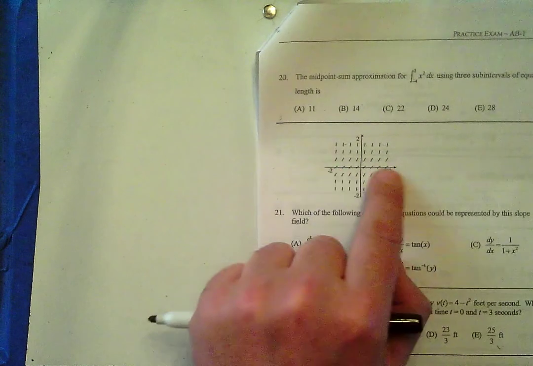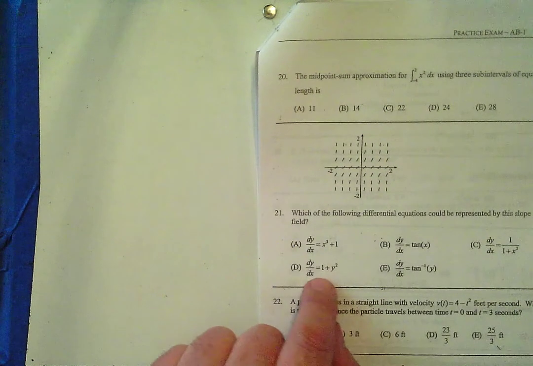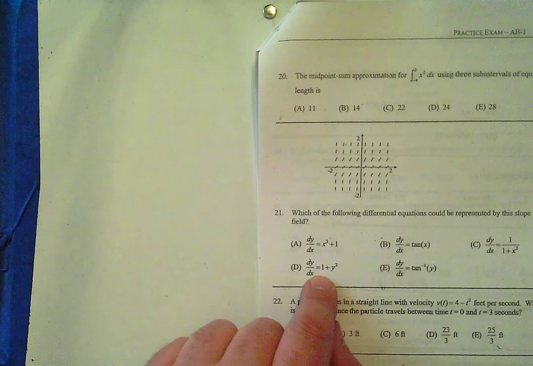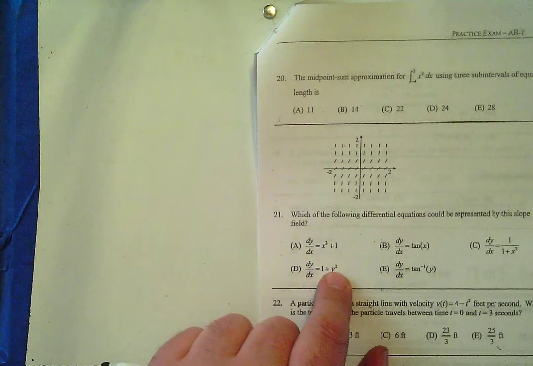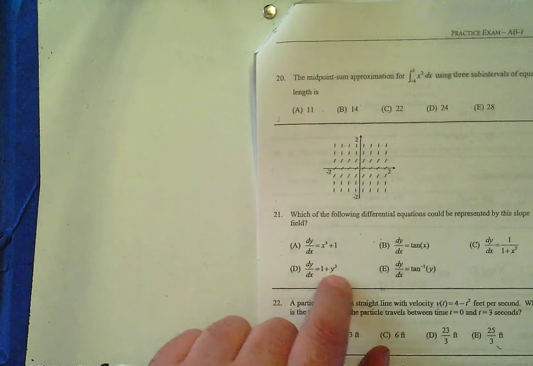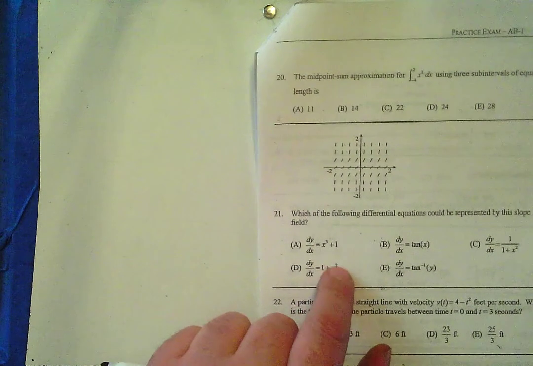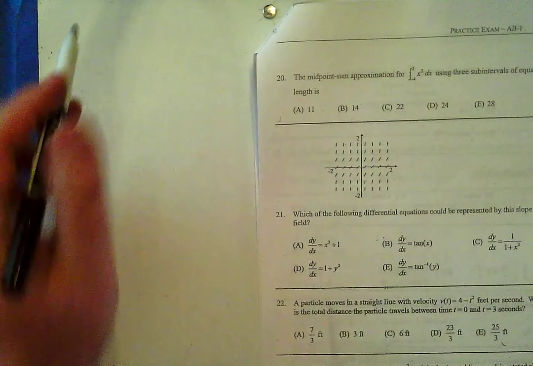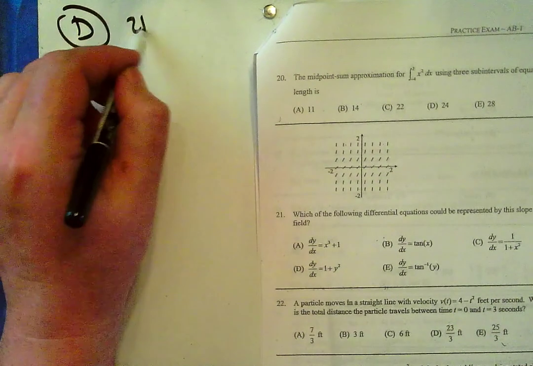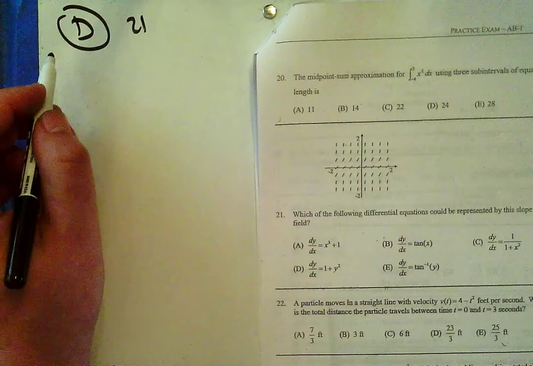If I plug in y equals 0, I have a positive slope. Yes, a slope of 1. If I plug in these negative y values, they get squared, become positive, and the more negative these are, the bigger the slope is. That's true. And if I plug in positive y values, the bigger the y value, the bigger the slope. And so I like choice D for number 21. Sorry, that wasn't elegant.